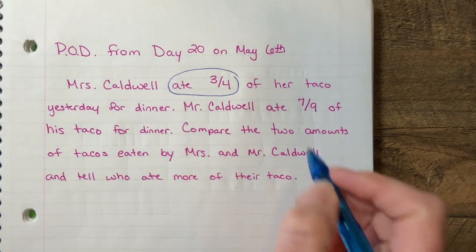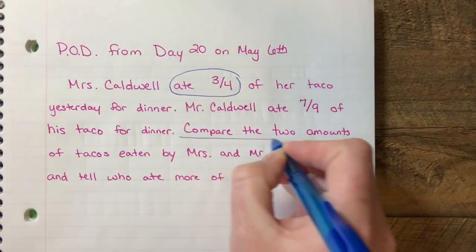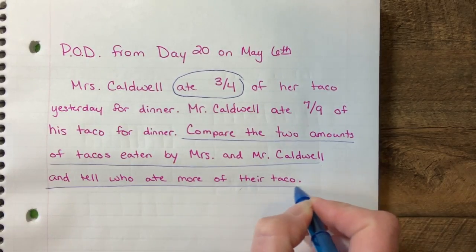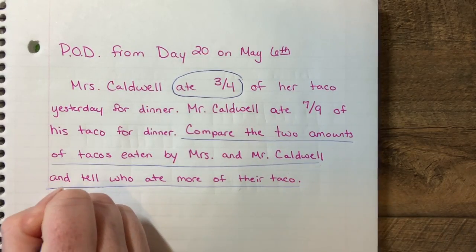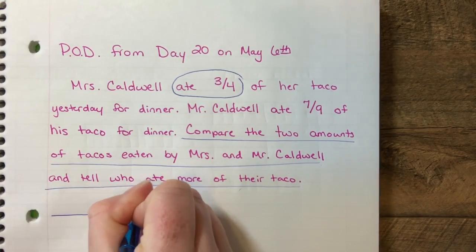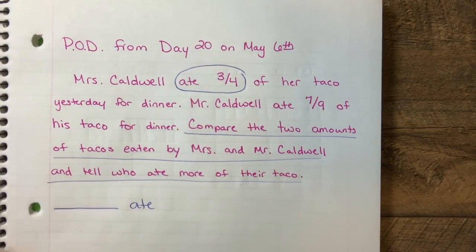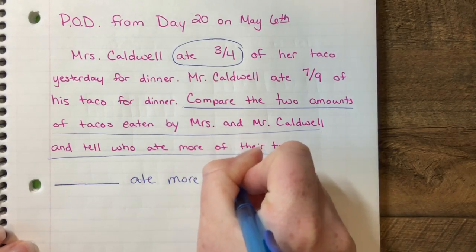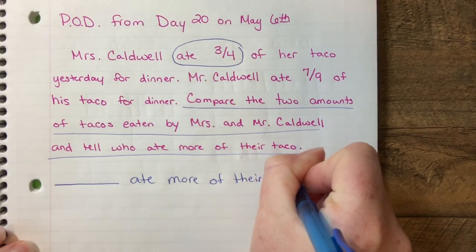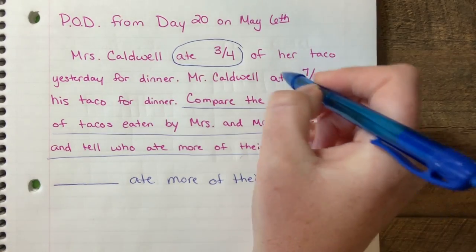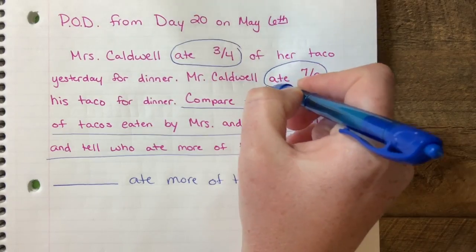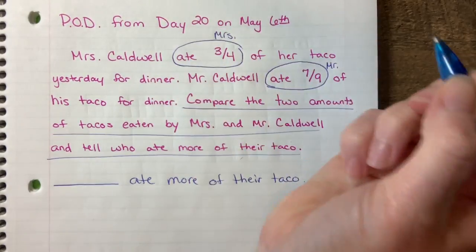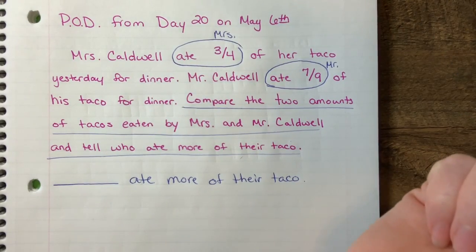So we are going to compare the two amounts of tacos and tell who ate more of their taco. So we need to know blank ate more of their taco. And we need to compare these two amounts. So Mr. Caldwell ate 7/9, that's Mr., and this is Mrs. And she ate 3/4 of hers.